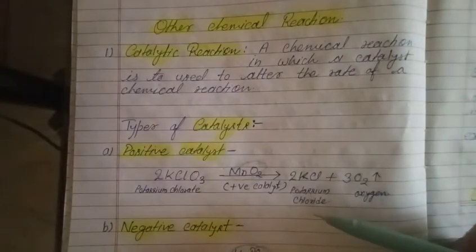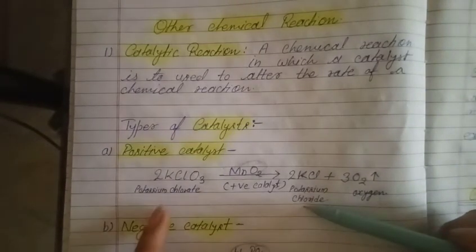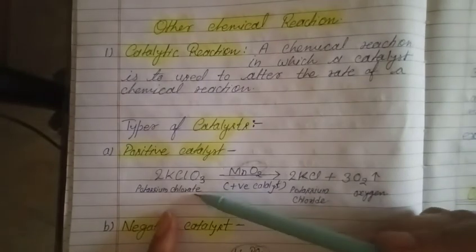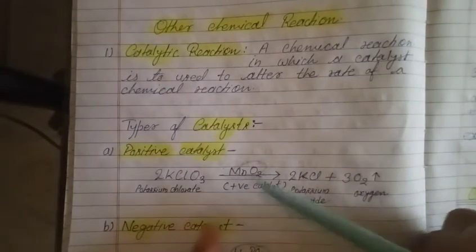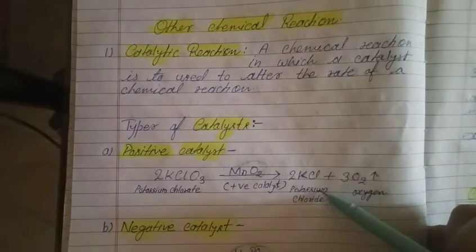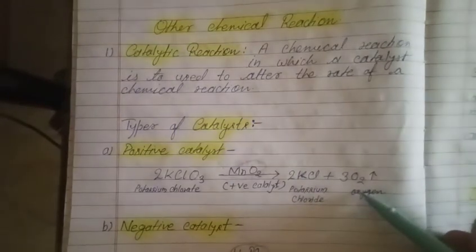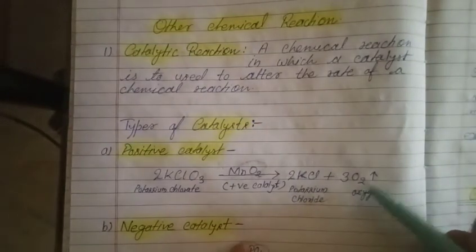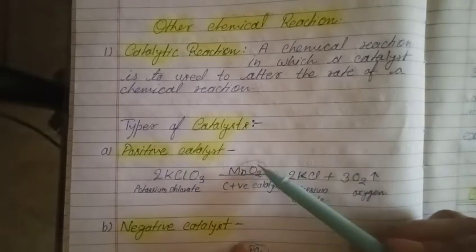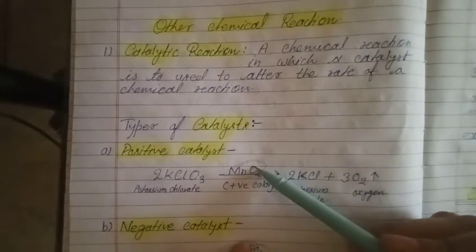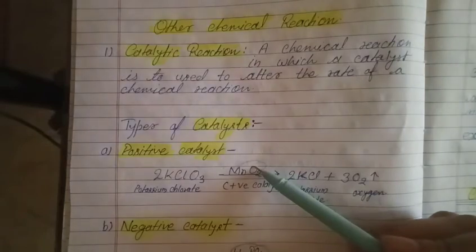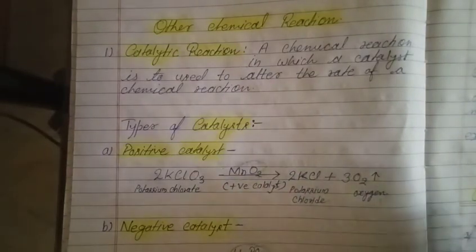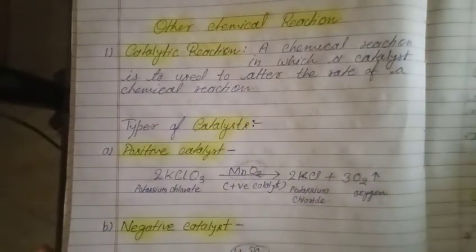For example, I'm going to show you one example. Here is the decomposition of potassium chlorate to give potassium chloride and oxygen faster at a lower temperature in the presence of the manganese dioxide. Here the catalyst is manganese dioxide, which acts as a positive catalyst because it's just going to make the reaction faster. Clear? Second one is the negative catalyst.